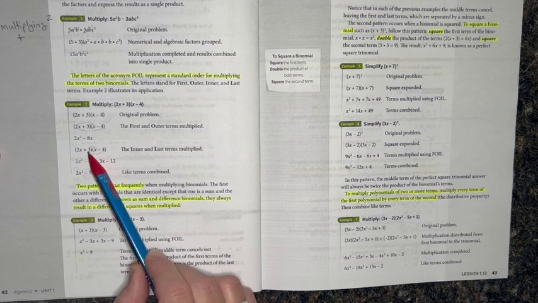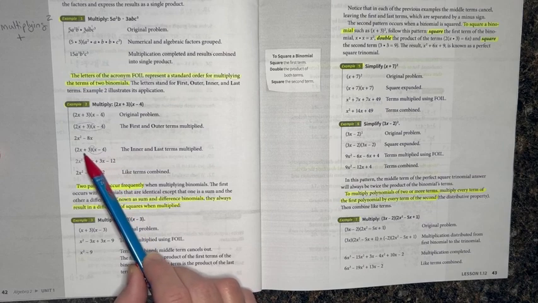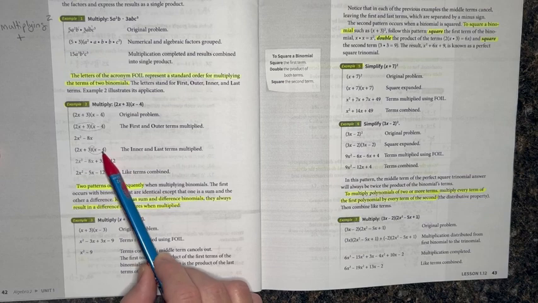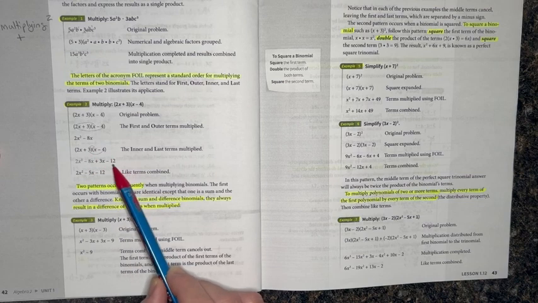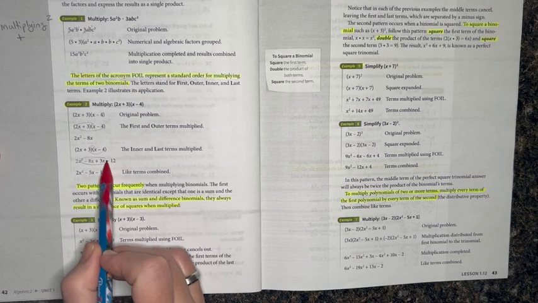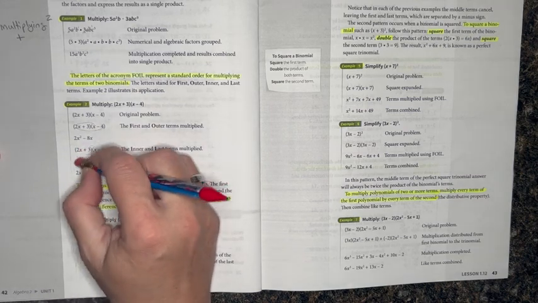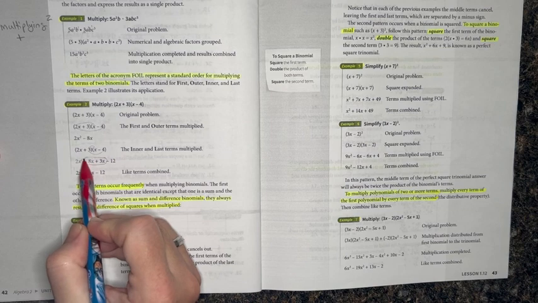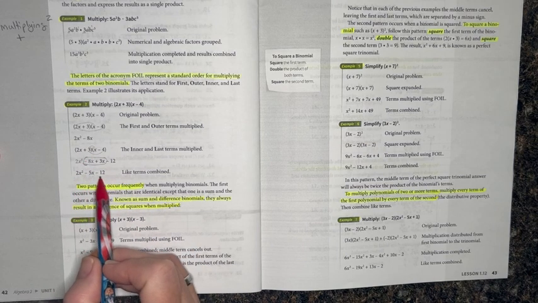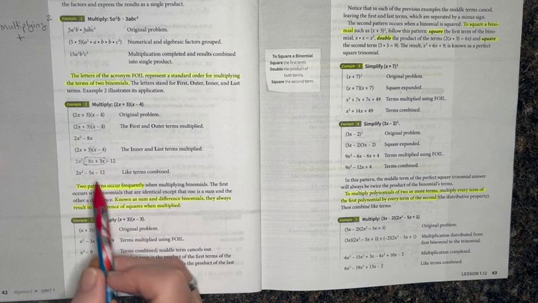The I is the inner terms, so the ones that are closest to each other. The 3 times x, which is 3x. And the L means the last term, so the last one from each set of parentheses. So 3 times -4, which is -12. We then combine our like terms, which are these x terms here. And we get 2x squared minus 5x minus 12.